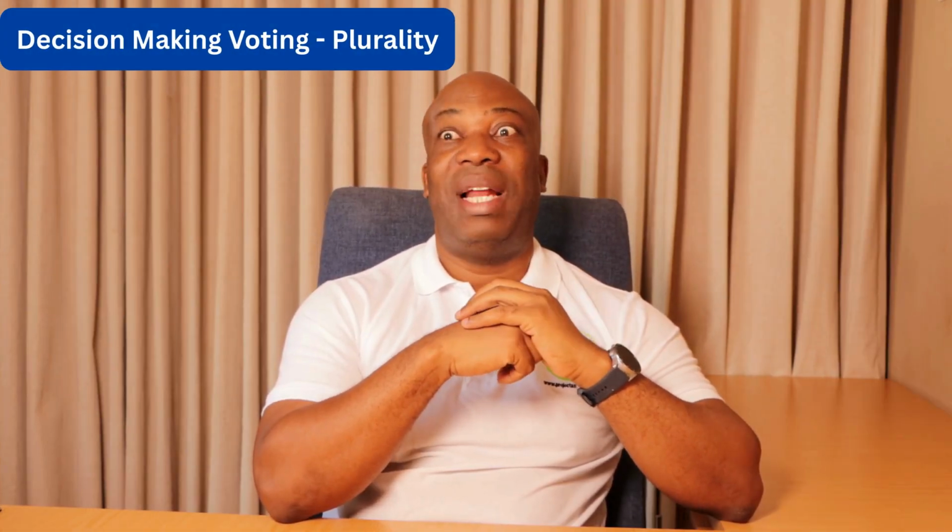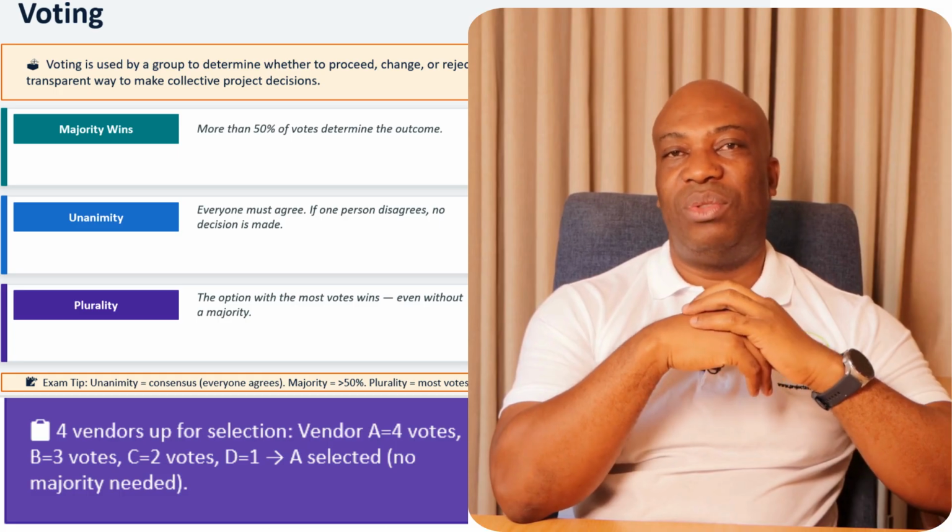Then we have the last one called plurality. On plurality, what it means is the option with the most votes is going to win. Whether it's 10 people or 12 people or 15, the option with the most votes is the one that is going to win.